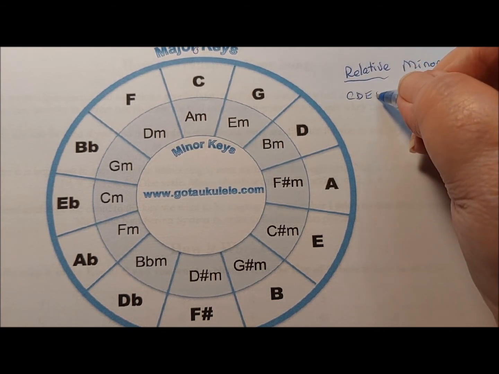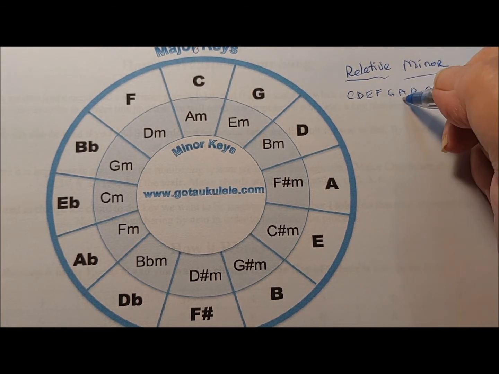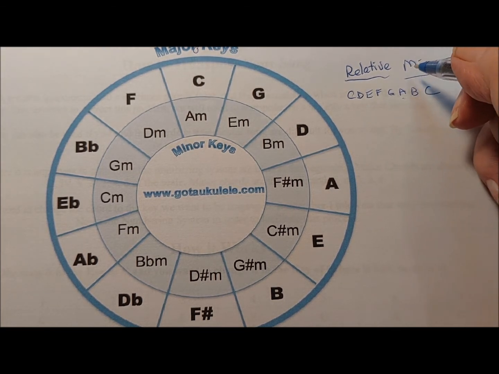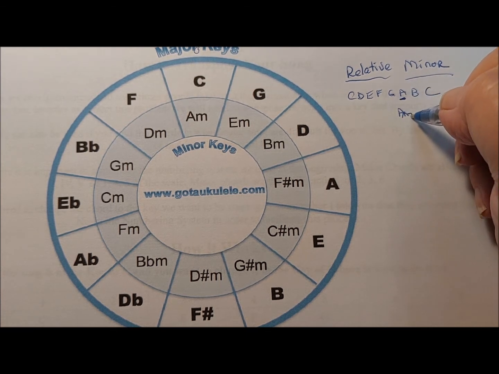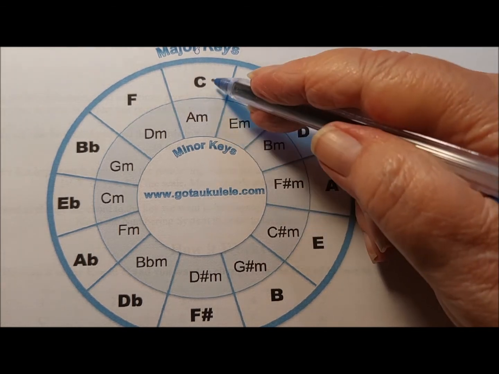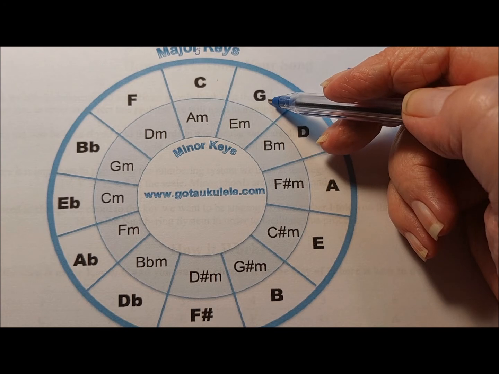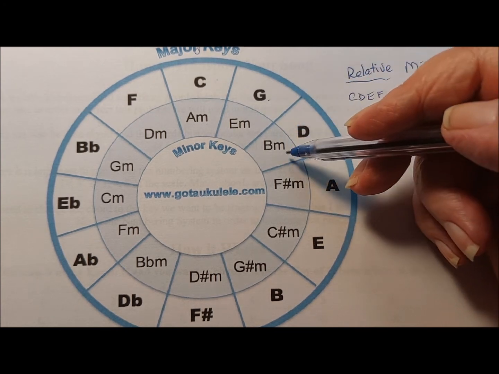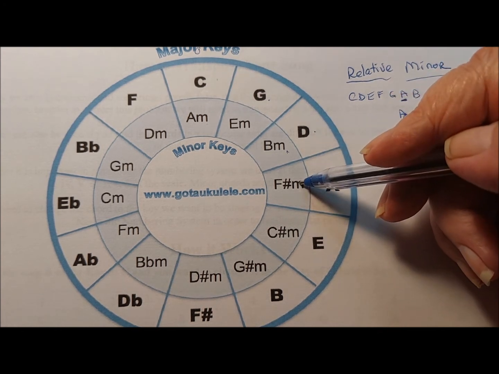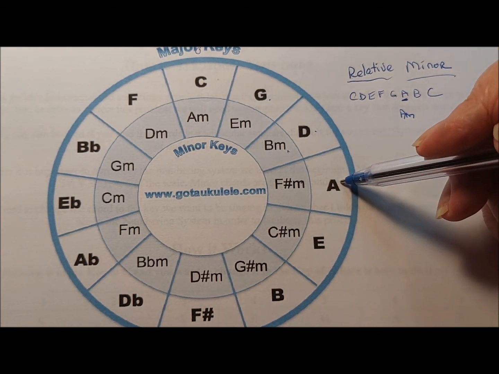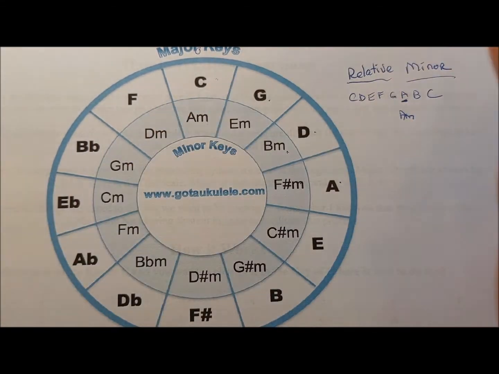C, D, E, F, G, A, B, C. And the relative minor is always the sixth note. So A minor is the relative of the C chord. E minor is the relative of the G scale, not chord, scale. B minor is a relative of the D scale. F sharp minor is a relative. Why are they called relatives? Well, both the key of C and A minor have no sharps.